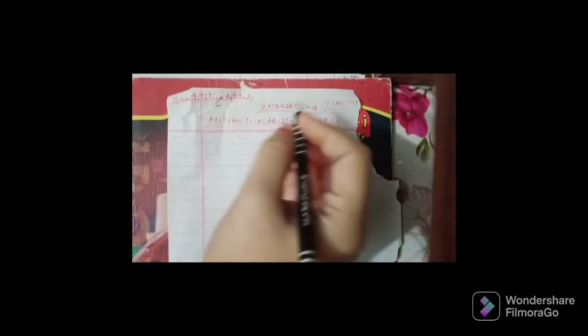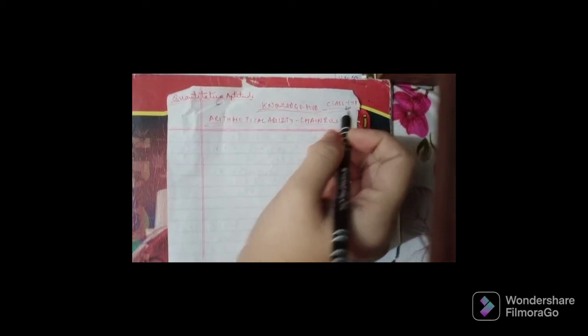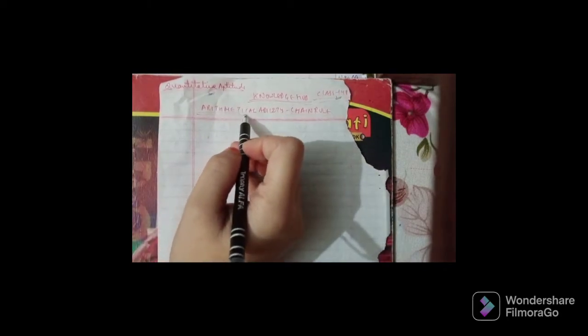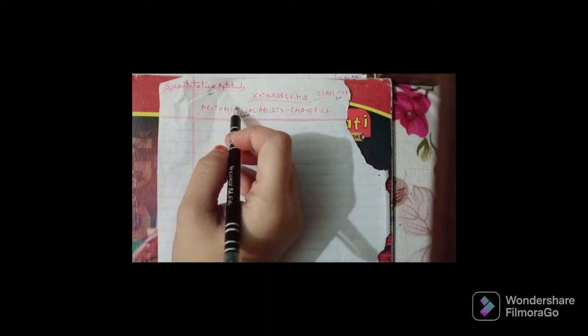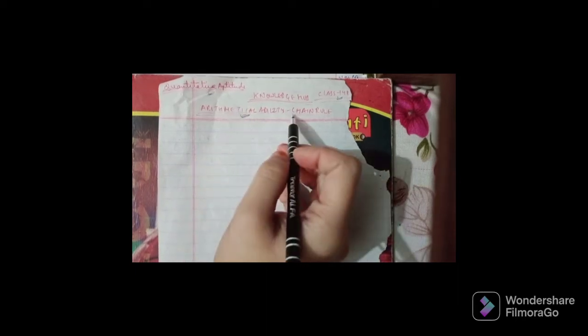Today we're going to start discussing your quantitative aptitude class, and this is class 148. We did the 147th class in the last session. In arithmetical ability, we had done 13 topics, and the last topic we did is partnership. This is your chain rule, the 14th topic. In the chain rule, we discuss direct proportion and indirect proportion. So we'll discuss it here in detail.